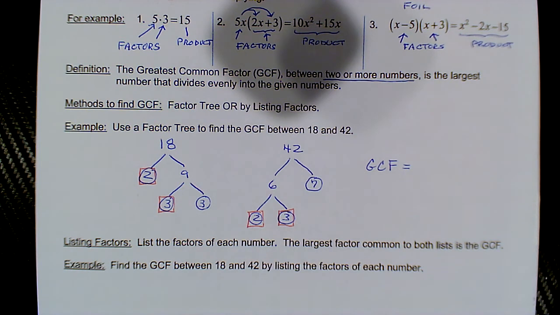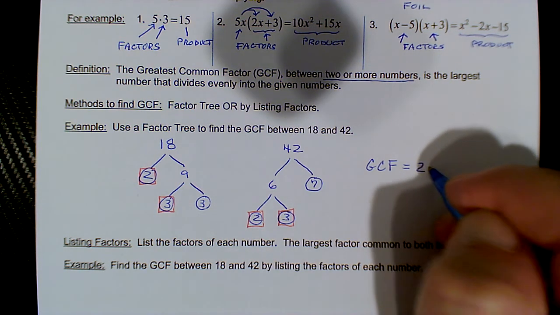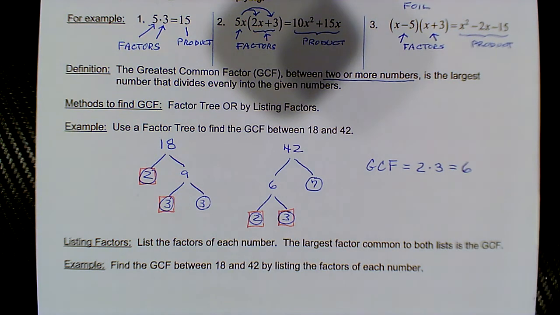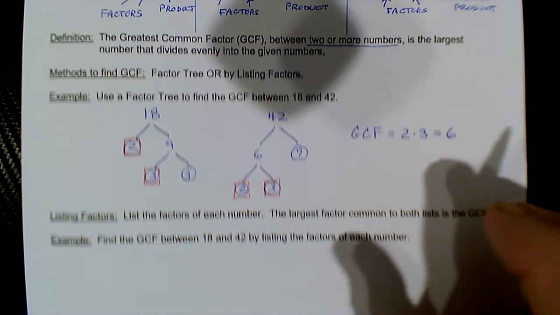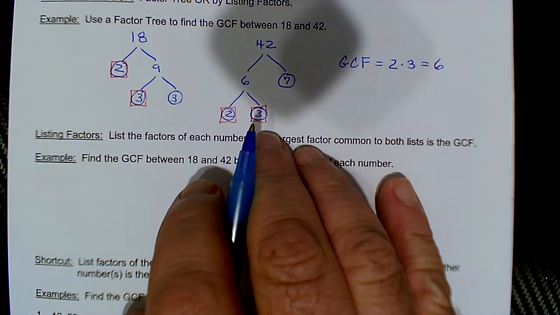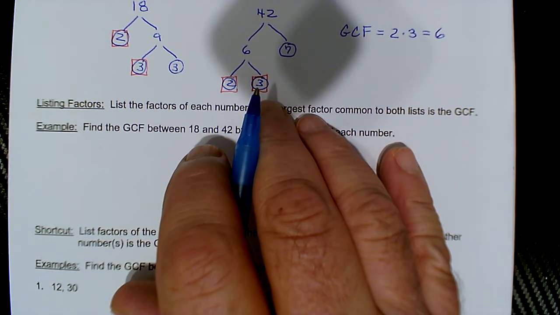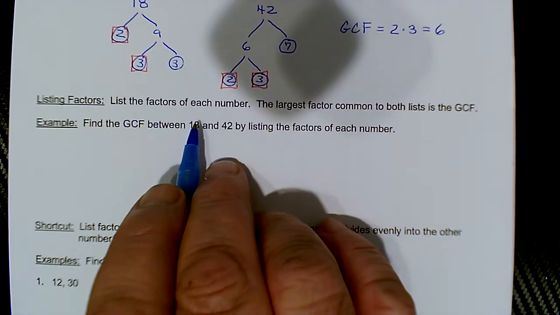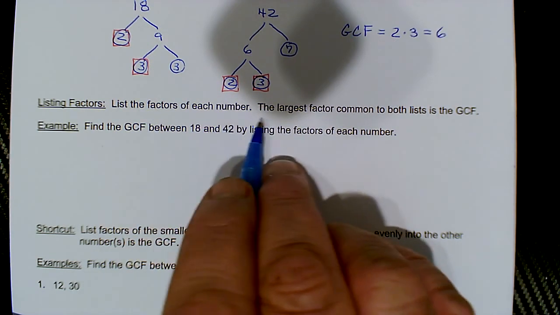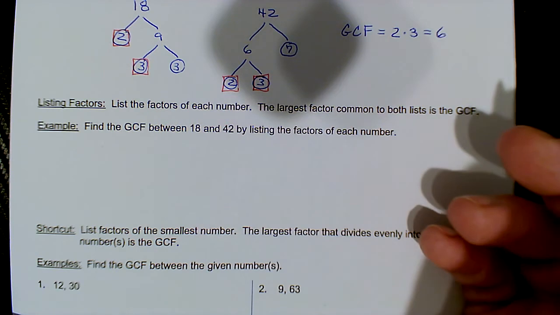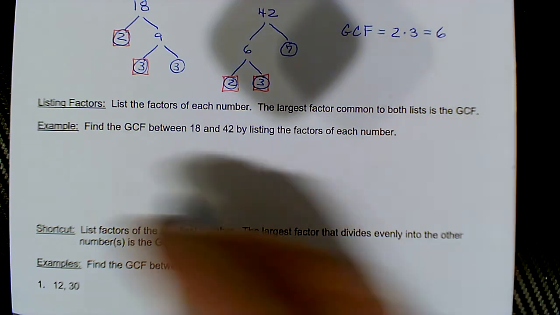So therefore the greatest common factor is 2 times 3, or 6. Now, that process can be exhaustive, especially if the numbers are large. Typically, when I'd be dealing with fairly small numbers, but here's another method. We could actually list the factors of each number, and then the largest factor that's common to both would be the greatest common factor.